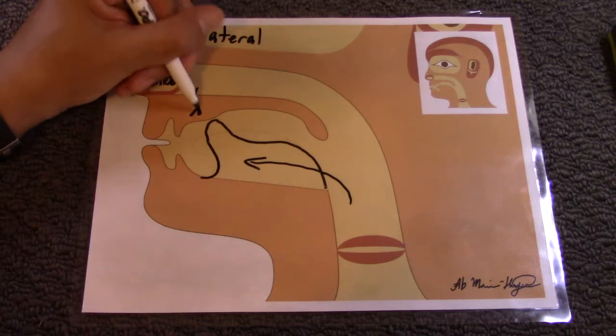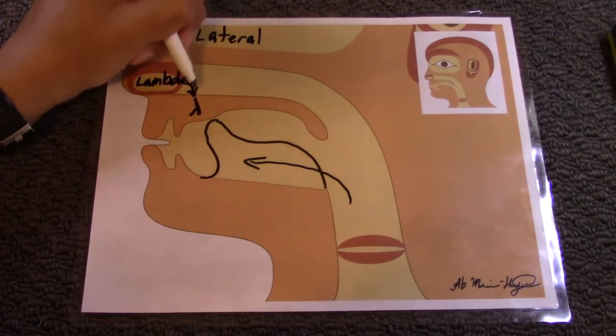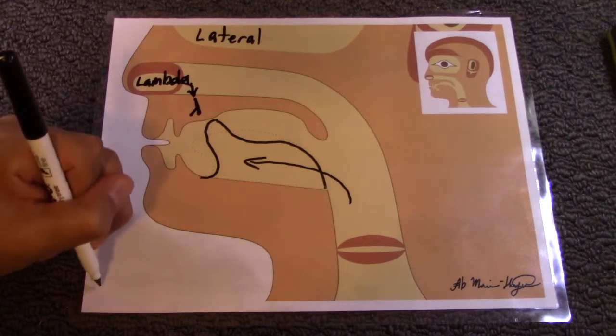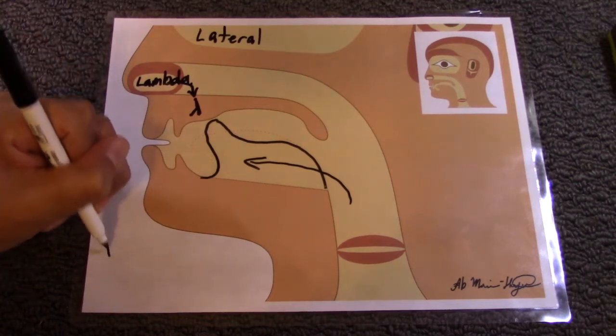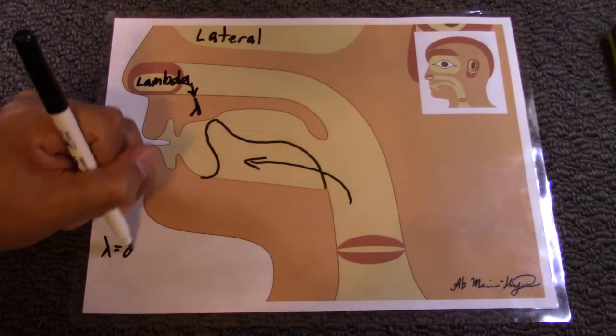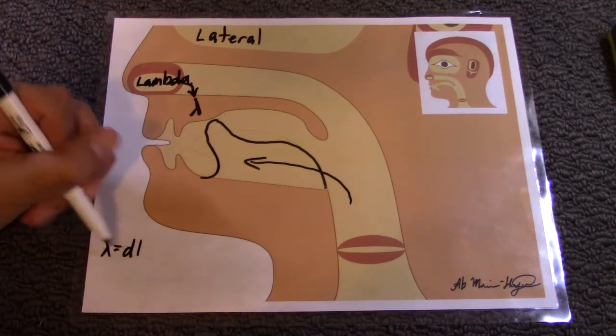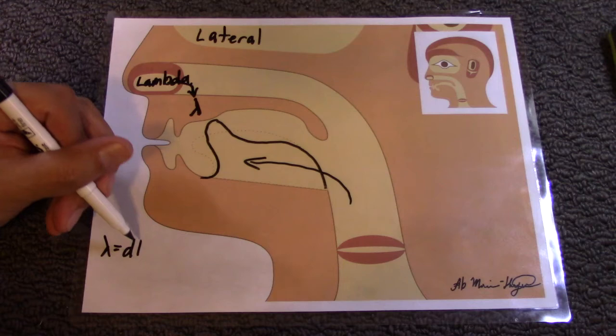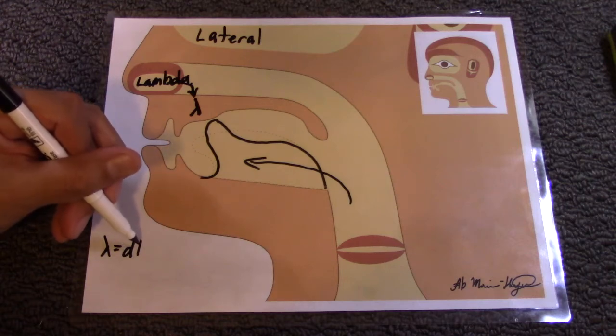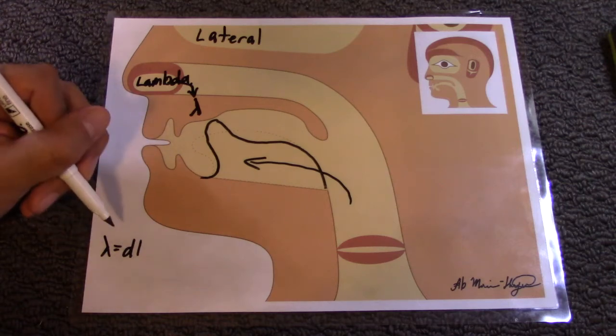So it kind of looks like an upside down Y. In other orthographies, the lambda is represented by the letters D and L together. So it represents a dl sound. You start off with a D and then L, dl.